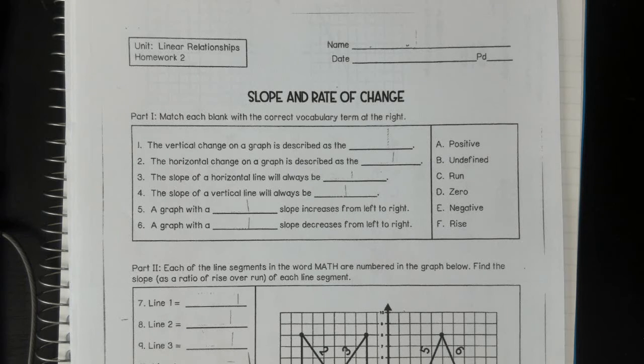Hello students, I want to show you how to do the homework assignment because I know a lot of you have questions about it, especially how to do slope, the rise over run. So I want to show you, hopefully you'll watch this video before you do your assignment, and especially when you do the review for the upcoming test next week.